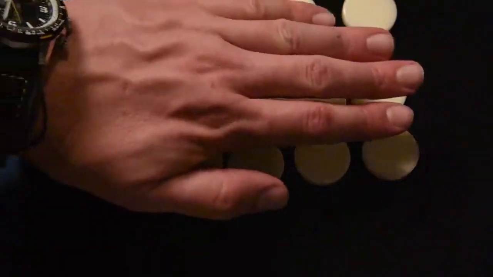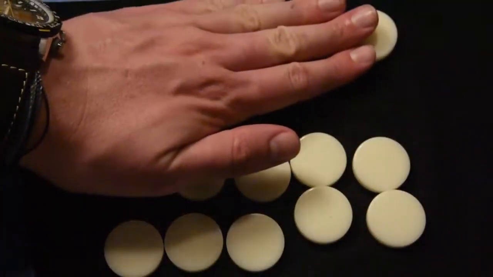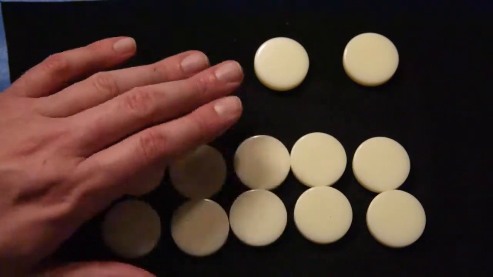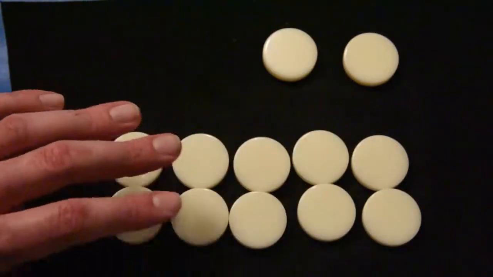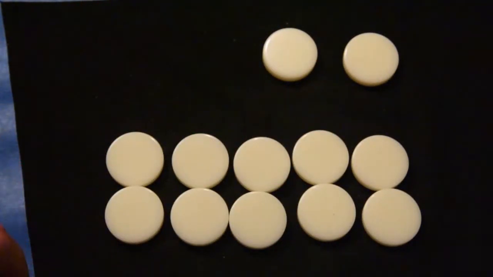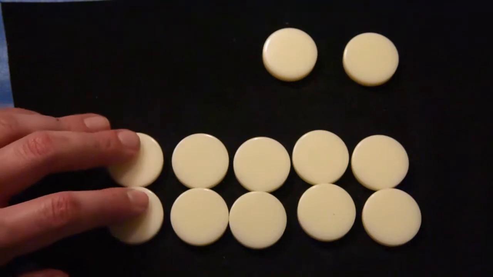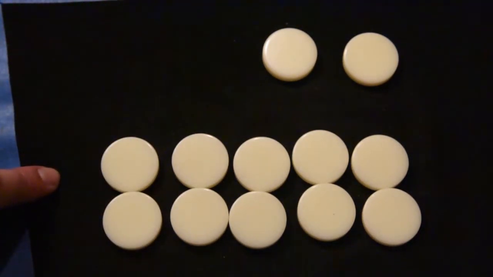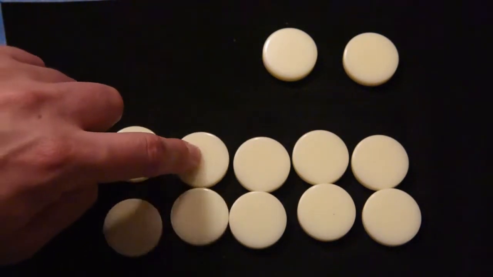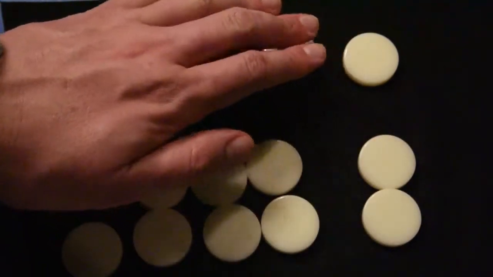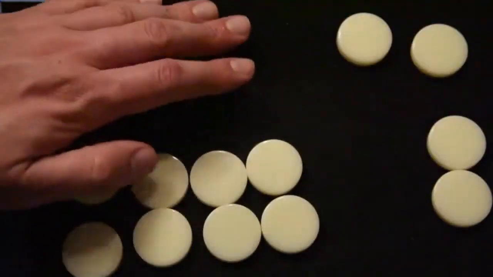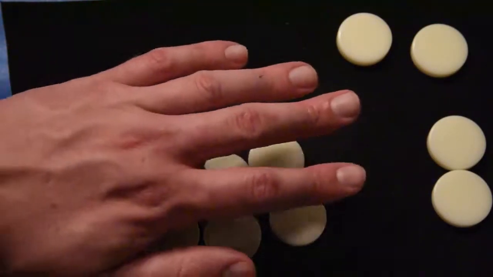We have our 10, and we have 2 singles. And it says 8 equals 12 minus this. So we want to end up with just 8. So let's count. 1, 2, 3, 4, 5, 6, 7, 8. Okay. So then let's take these away. So we just want to have 8.